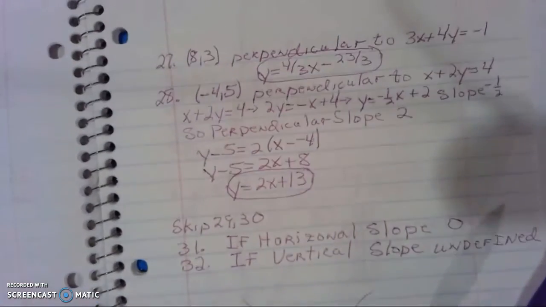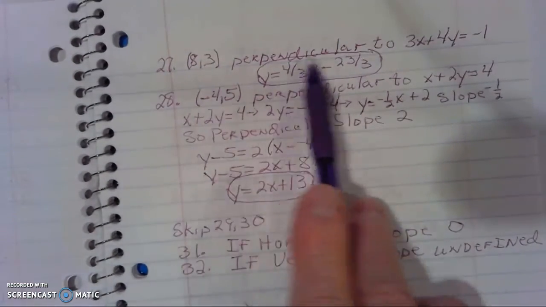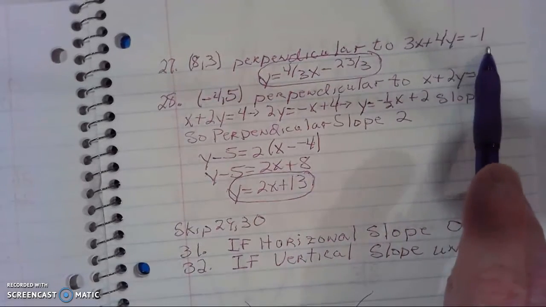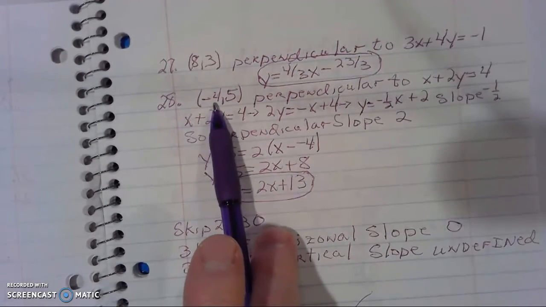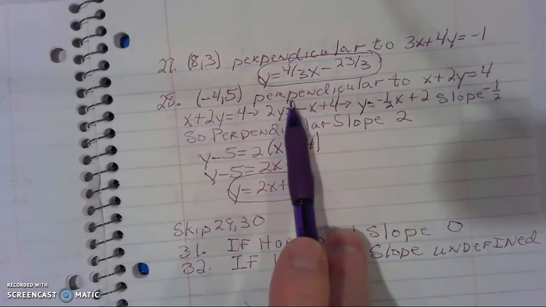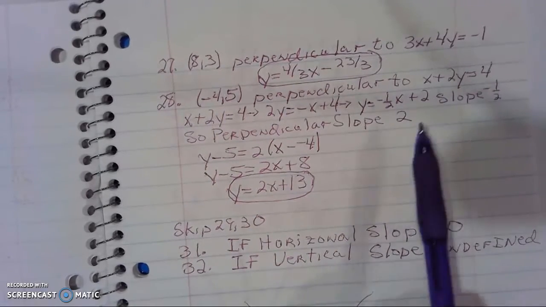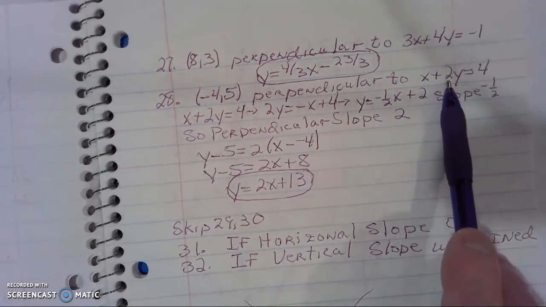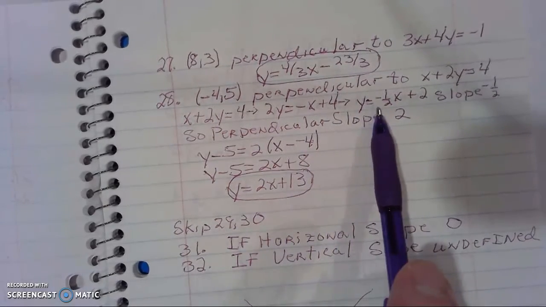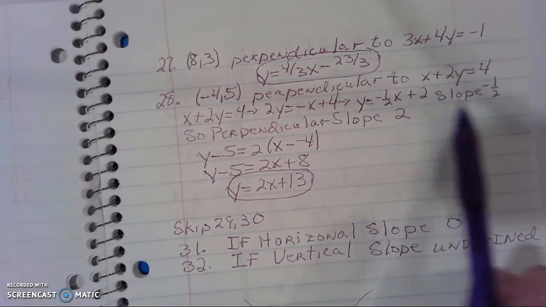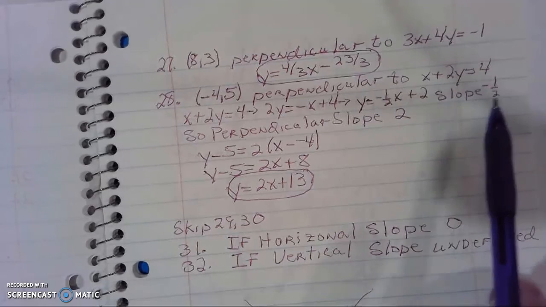27, 8, 3, perpendicular to 3x plus 4y equals 1. Negative 1, here's the answer. 28, negative 4, 5, perpendicular to this equation. So this equation is not in standard form, so I've got to change it around to standard form in this way. Slope is negative 1/2 when I find it.